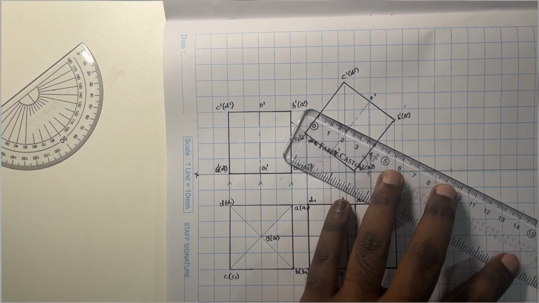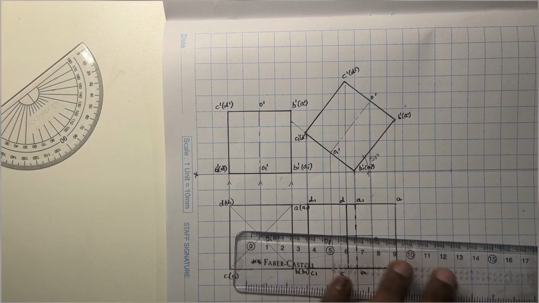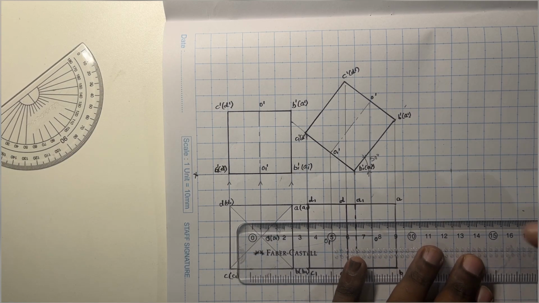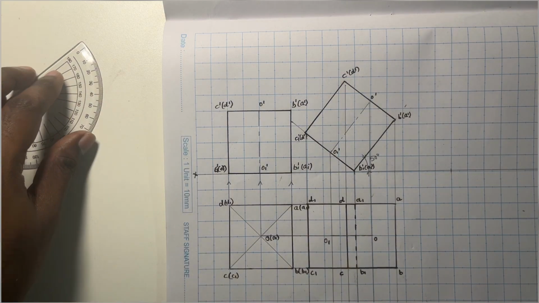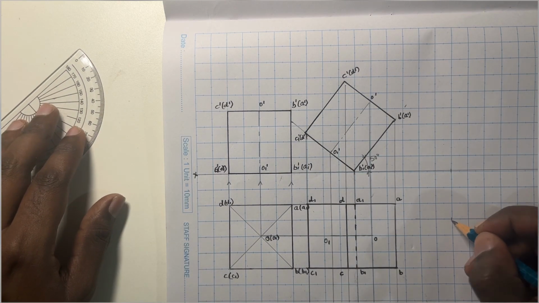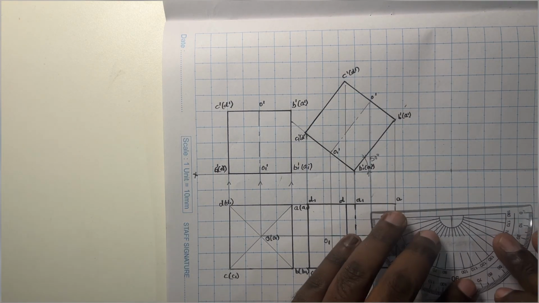So maybe if you're facing this problem, what is suggested is make a line which is offset from the XY line, make it a parallel line, and then from that line let us draw a 30 degree line.